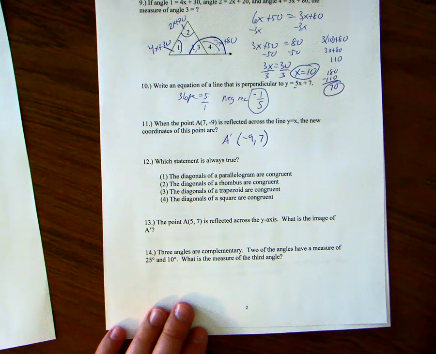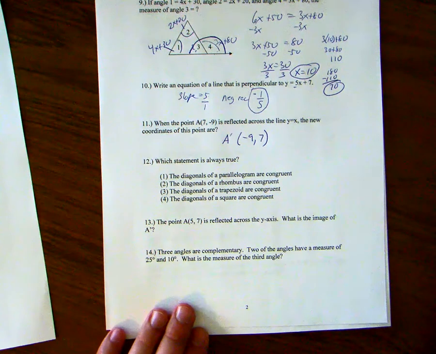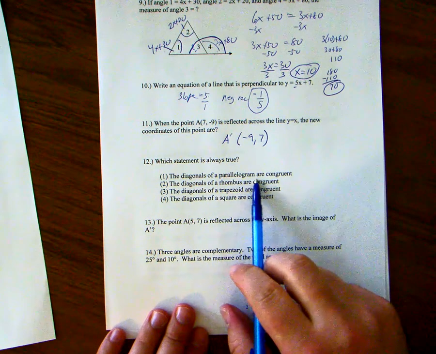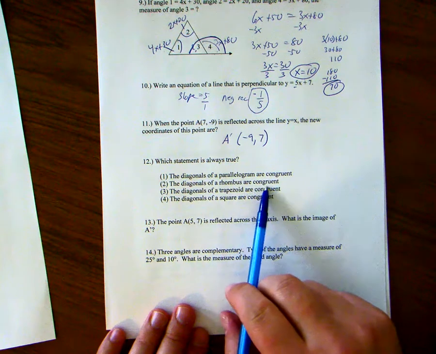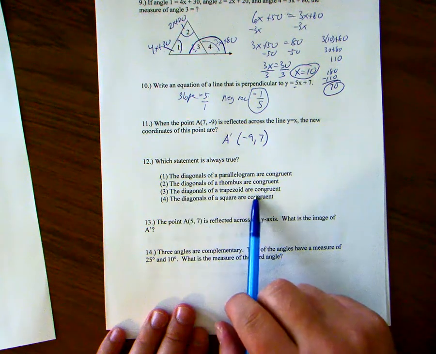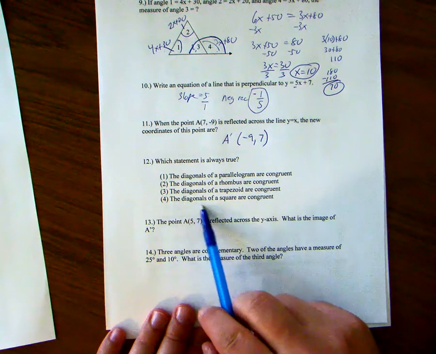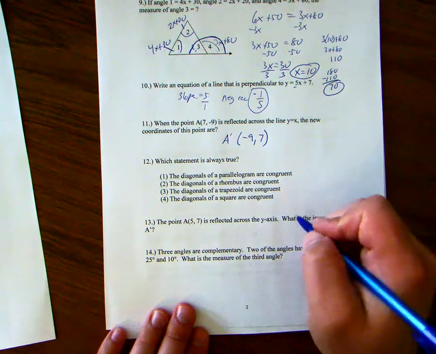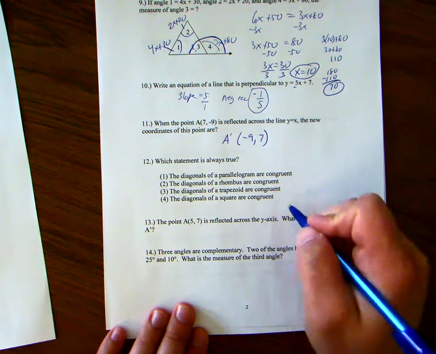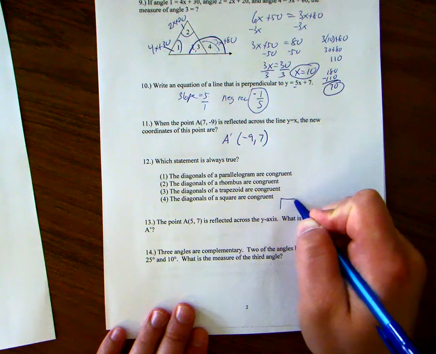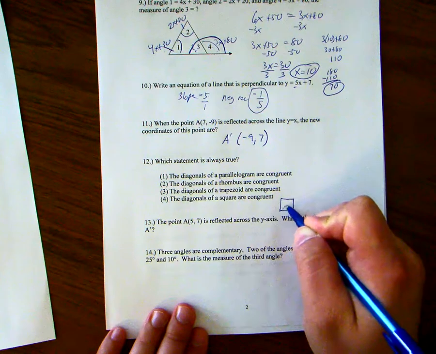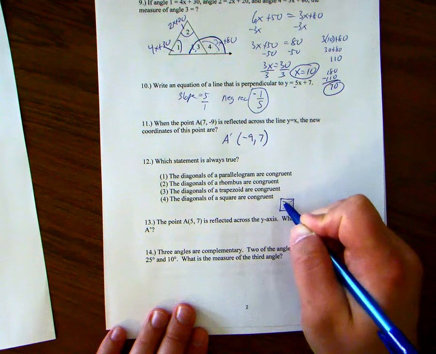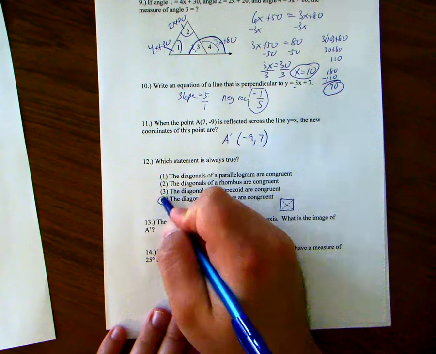Number 12. Which statement is always true? The diagonals of a parallelogram are congruent. The diagonals of a rhombus are congruent. The diagonals of a trapezoid are congruent. The diagonals of a square are congruent. Well, let's take a look here. Here's a square. If you draw the diagonals from there and that one, they are equal. So that statement is true.